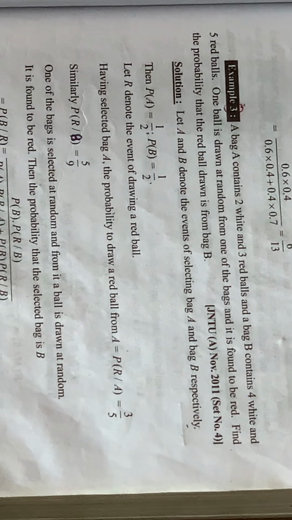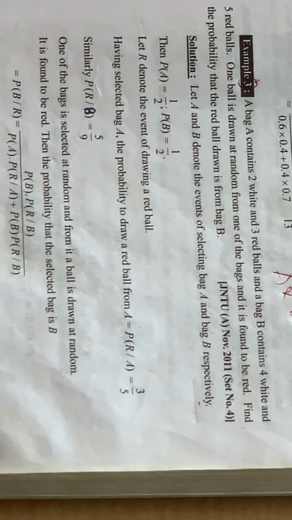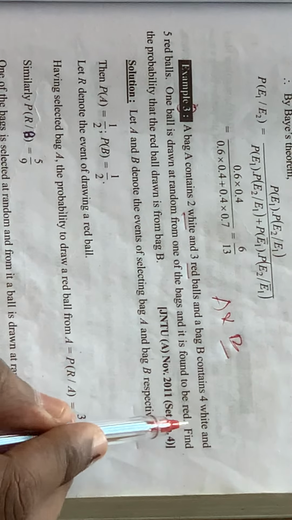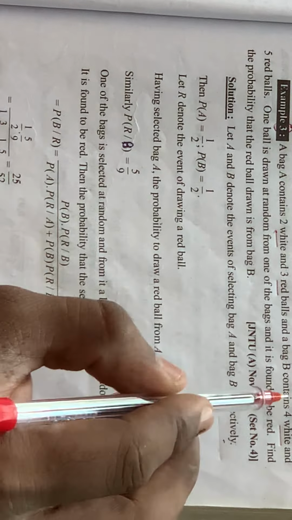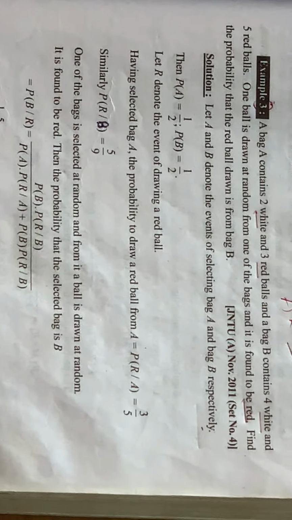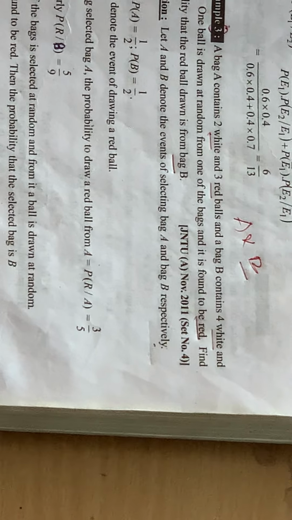So in this problem we have two bags, denoted A and B. In A we have two colors of balls, white and red. B also has two colors of balls, white and red. So we need to select only red balls, and that too in bag B, right? So that is a condition.